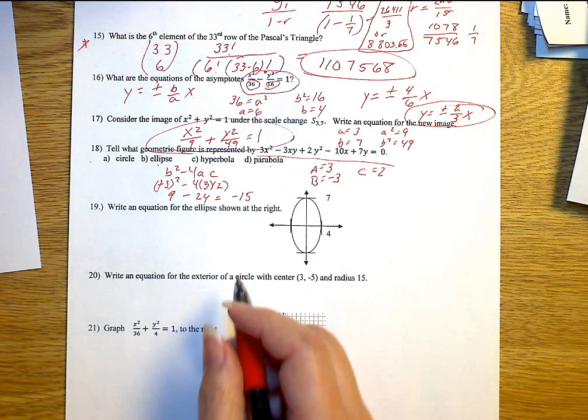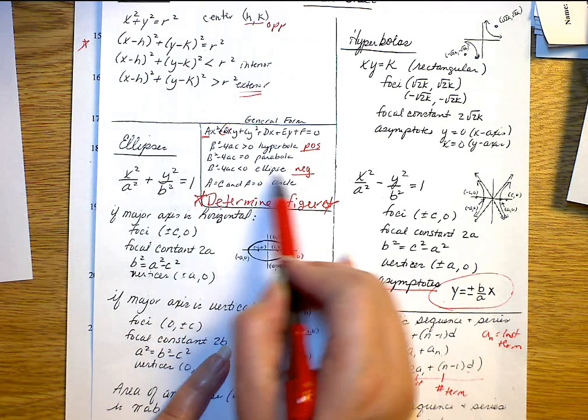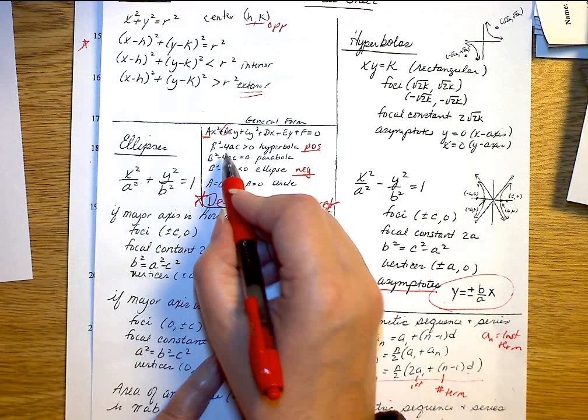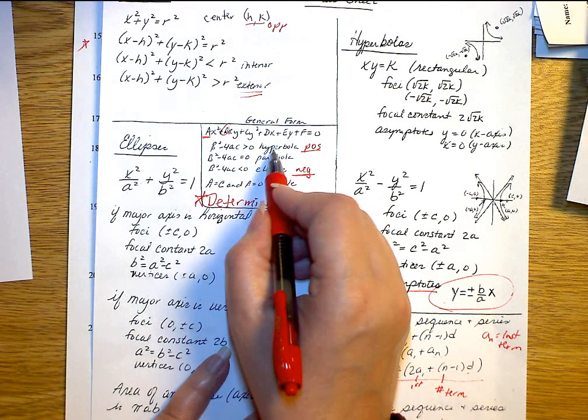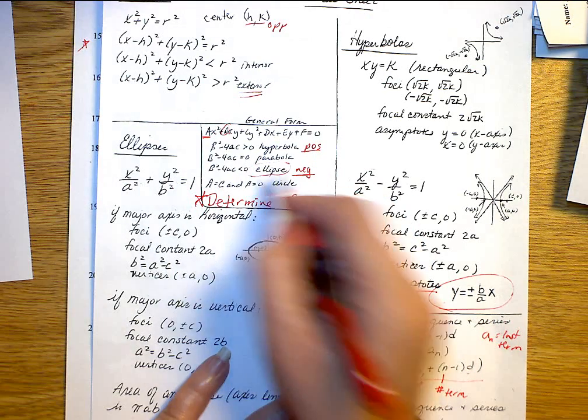If I were you, I would also write here, this means if it's negative, it's an ellipse. So I would write the word negative or put neg. If it's positive, it's going to be a hyperbola, so I put POS right there. So it's going to be an ellipse is my answer.